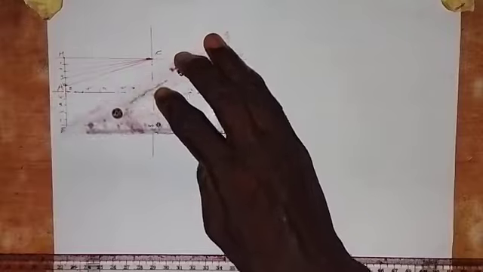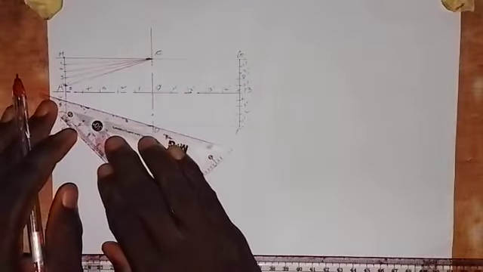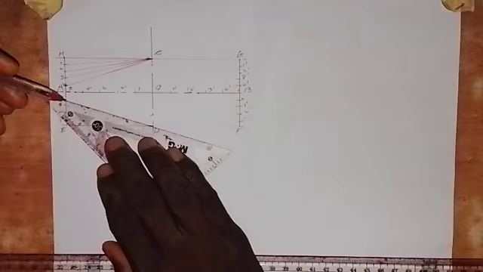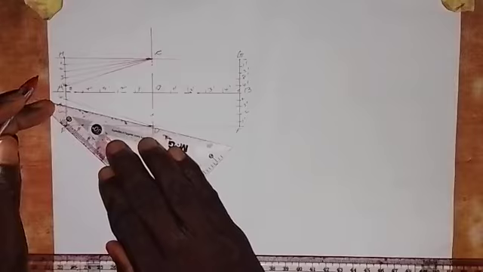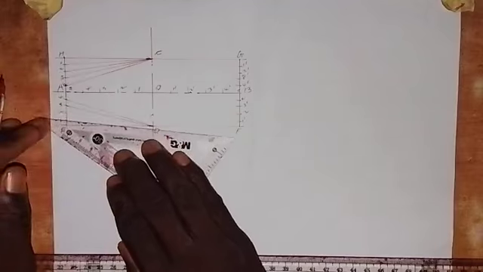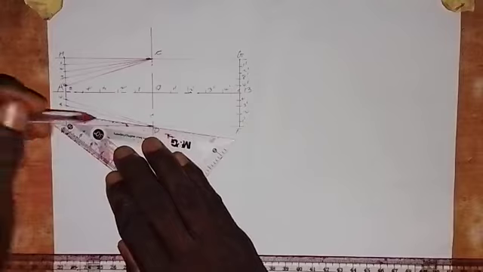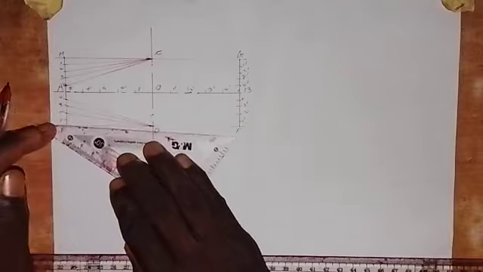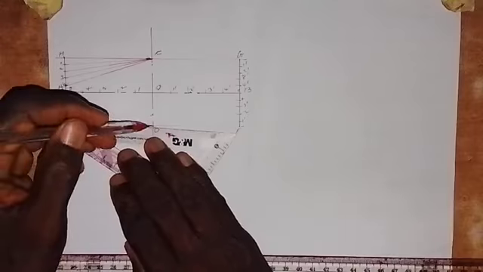Okay, we have this, and then we come here, so drawing from point 4 here to point D. Okay, then we draw from 3 to D, so that goes like this. Then we draw from 2 to point D, so there it is. Then we draw from point 1 to point D, so that goes like this.